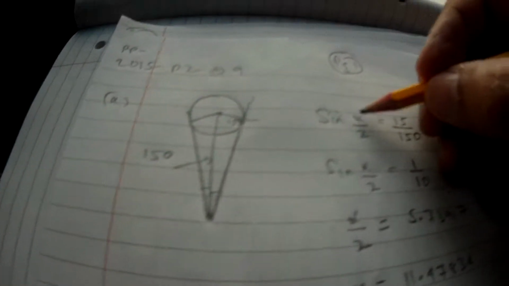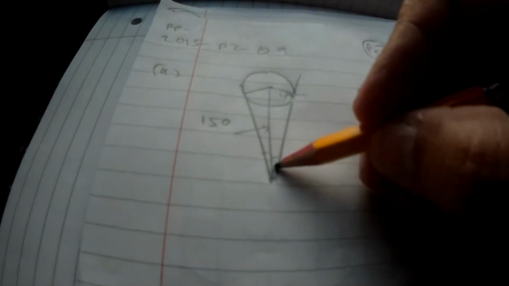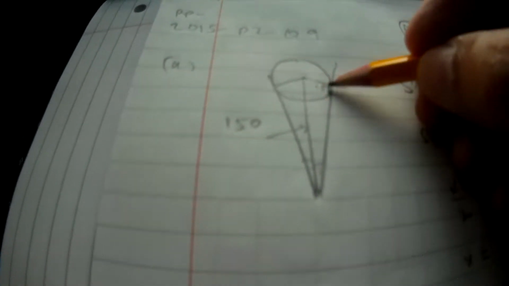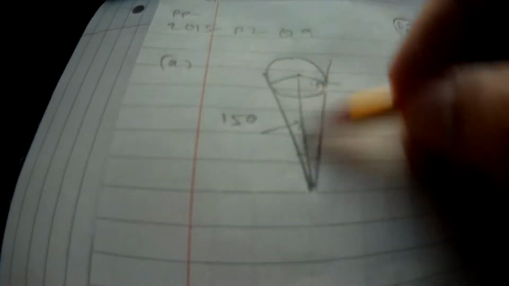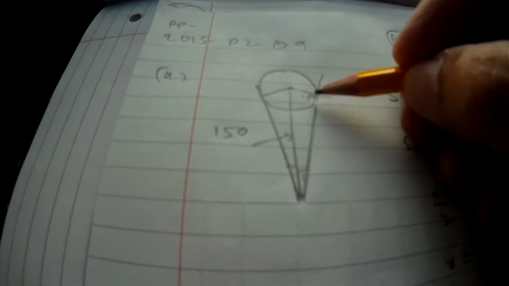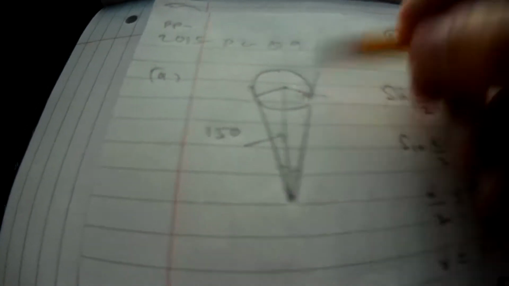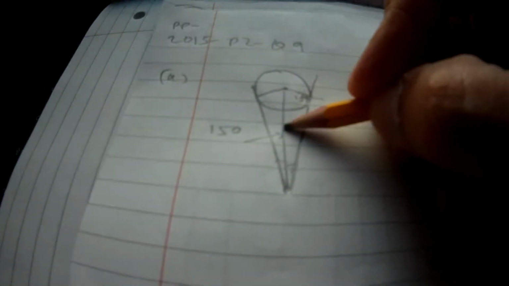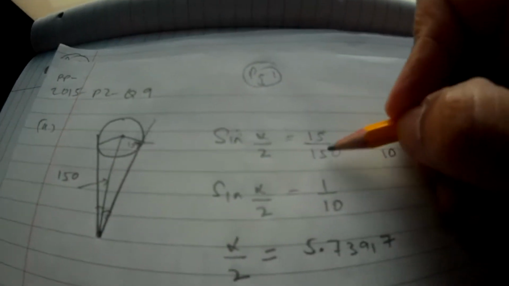Okay, so we've got to find that angle. That's the angle there. That's half of the angle that we want, right? So I'm going to write it out. Sine of alpha divided by 2, half of alpha. The big one is what we're looking for. We need that because we dropped the perpendicular from there to there. That's 150, which is the hypotenuse. That is the right angle. The hypotenuse is always opposite the right angle, right? And that length there is 15. So sine of that angle is opposite over hypotenuse, which is 15 over 150.